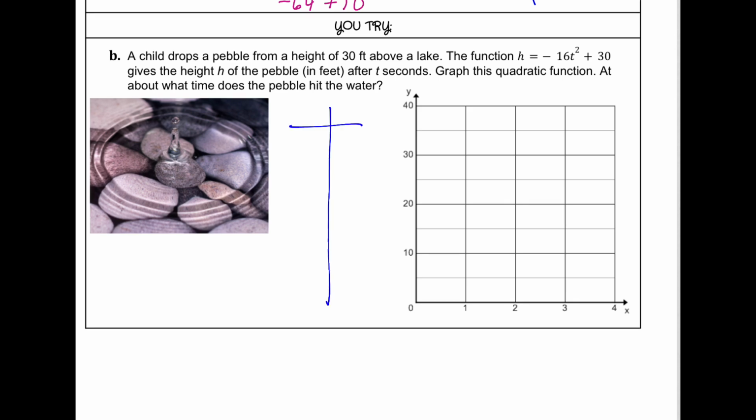Okay, so if we take a look, this one is very similar to the other one. A child drops a pebble from a height of 30 feet above a lake. The function h equals negative 16t squared plus 30 gives the height of the pebble in feet after t seconds. Graph this quadratic function, and about what time does the pebble hit the water? So again, we've got time and height. And again, at 0 time, at the beginning, it's at 30 feet. So I know my graph is going to start right there.